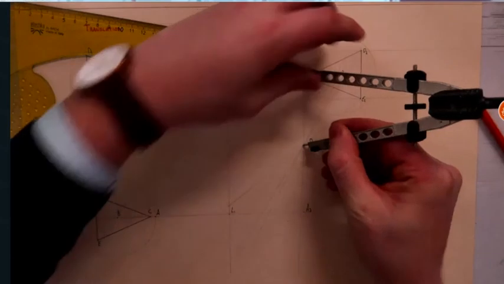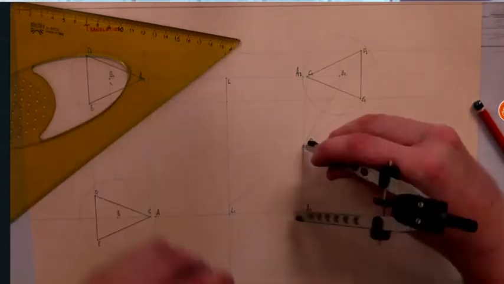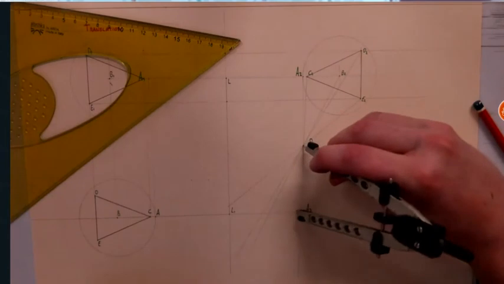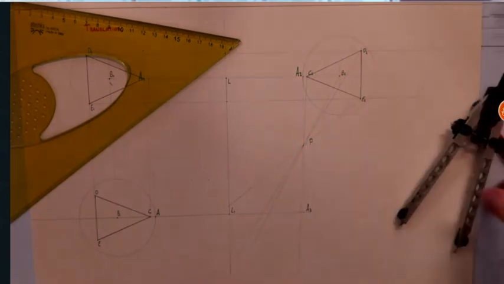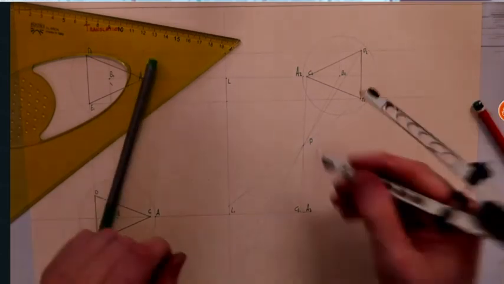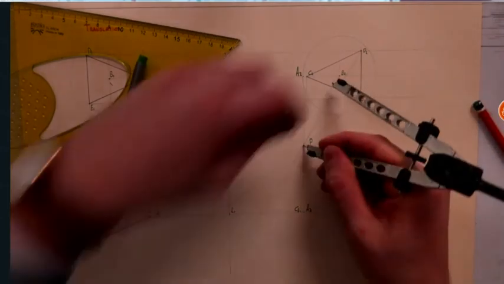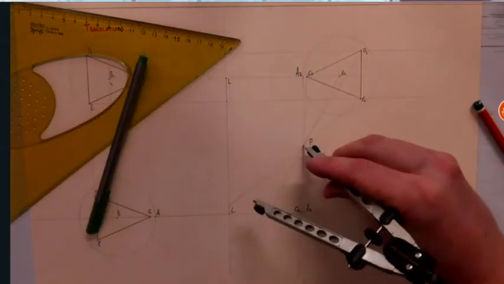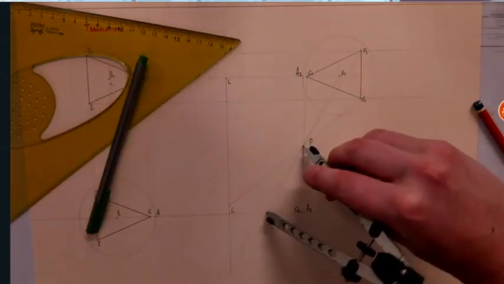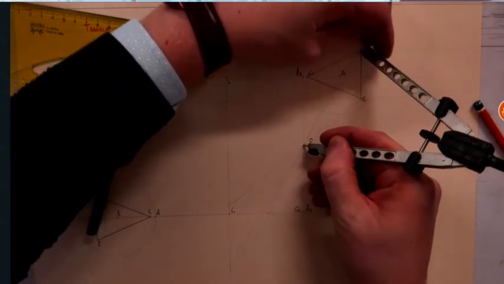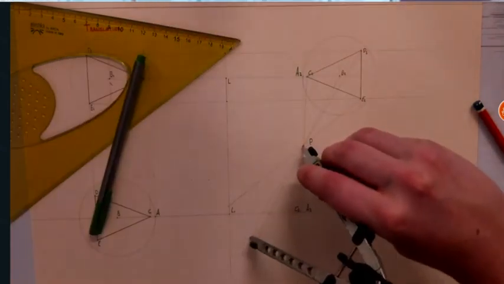C2 comes out as C3 at this point. B2, open up our compass, comes out the other side as B3, and D2 comes out as D3 over here.